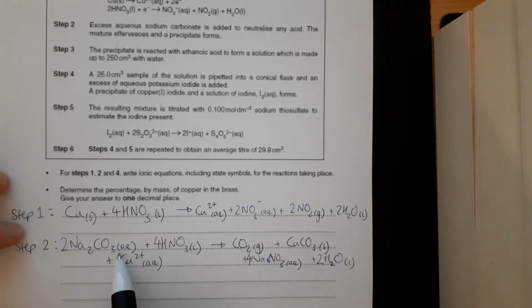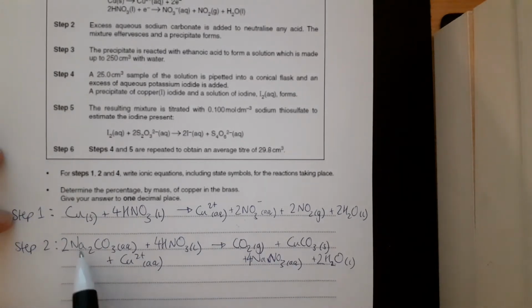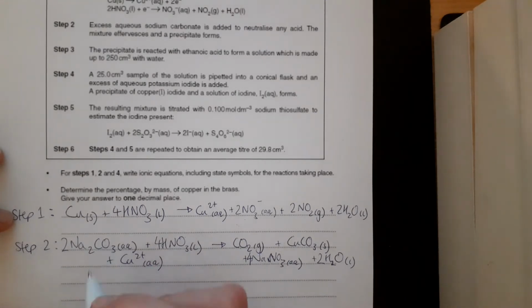So let's write this as an ionic equation, because that's going to simplify everything, so we can get rid of half of this stuff. We're not going to involve the sodium ions. We're just going to have the carbonate ions, right? So we're going to have our carbonate ions. Okay, those are going to react with the hydrogen ions out of the acid. The nitrate ions would cancel out.